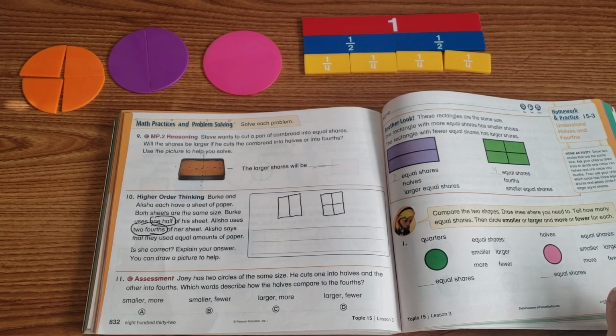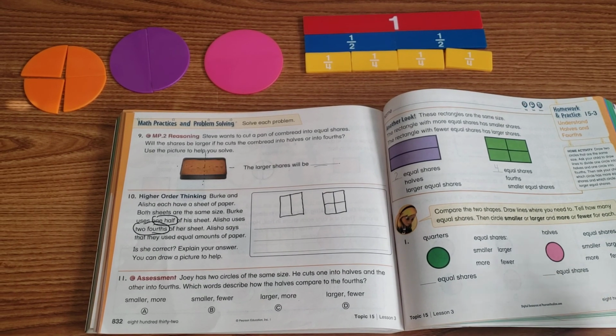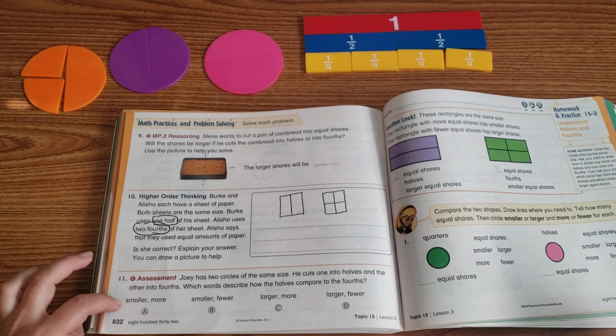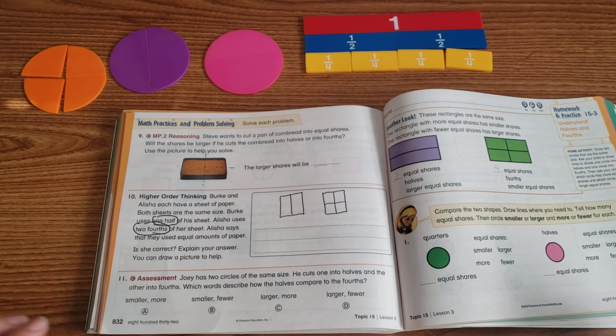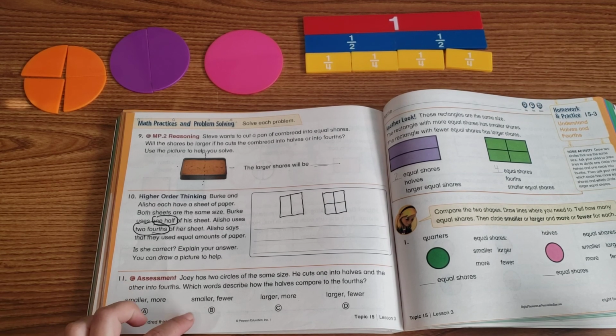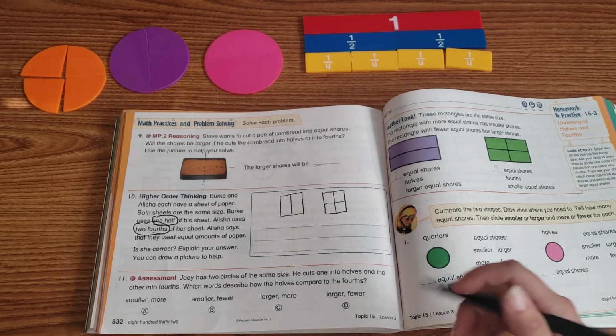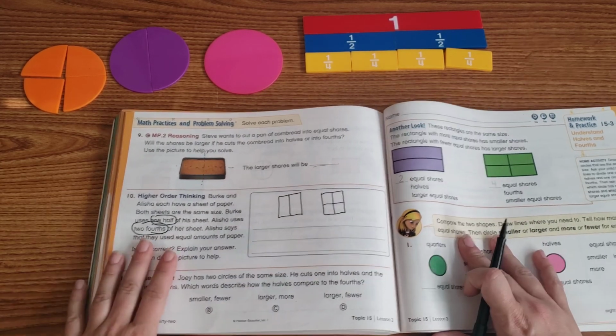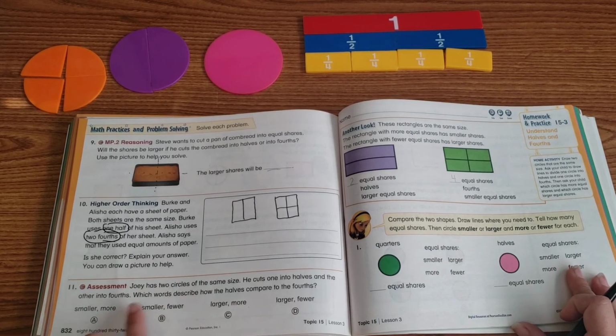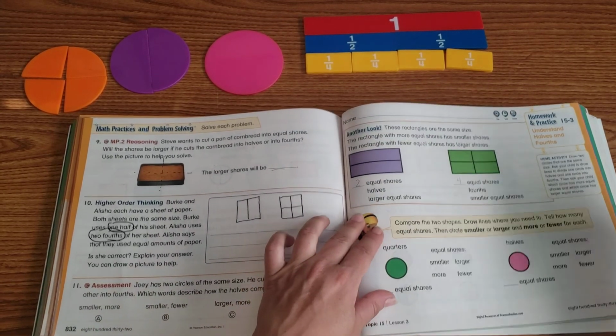Number 11, Joey has 2 circles of the same size. He cuts one into halves and the other into fourths. Which words describe how the halves compare to the fourths? So are the halves smaller and there's more of them? Are the halves smaller and there's fewer of them? Are the halves larger and have more of them? Or are the halves larger and has fewer of them? So that's just playing with words there. Which way is the correct way to say it?